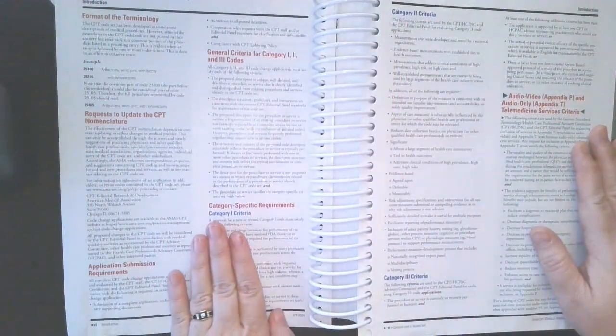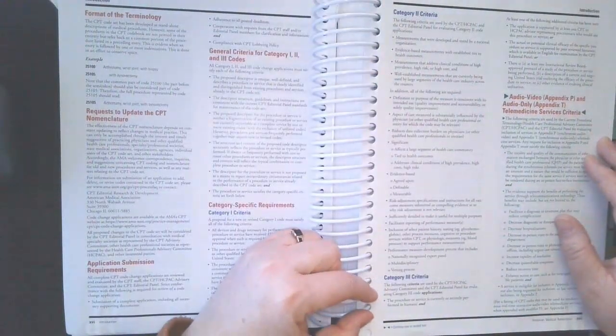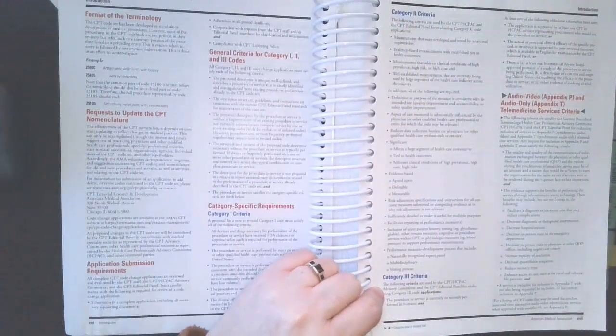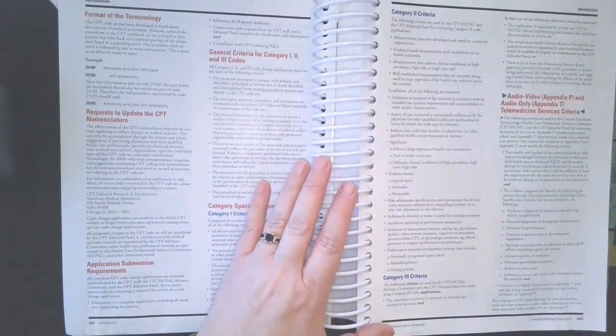There are 6 sections in that category 1 section we're going to look at. We're also going to look at category 2 and category 3 codes. Category 2 codes are used for performance management and performance measurement. They are CPT codes, but they're all a little bit different.